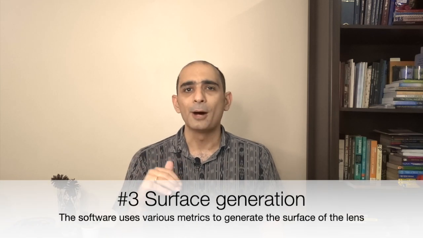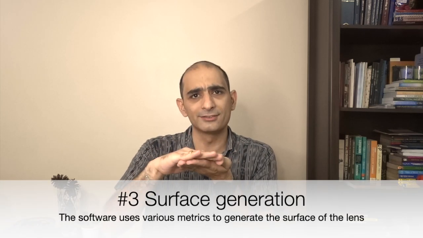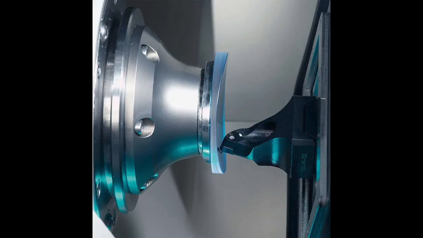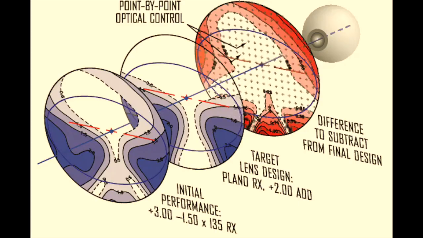Surface generation. A precise and accurate lens surface is generated using computer-controlled diamond tools, which can create the complex curves and shapes required for the progressive lens design.